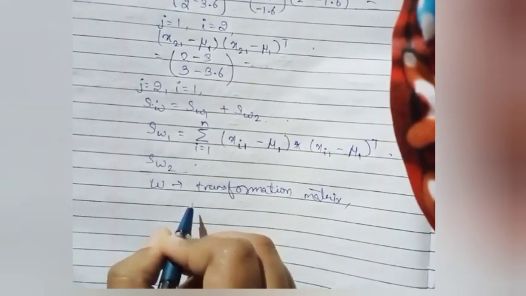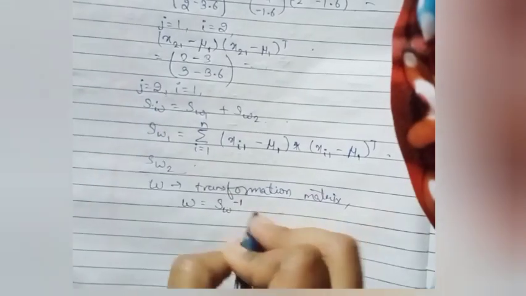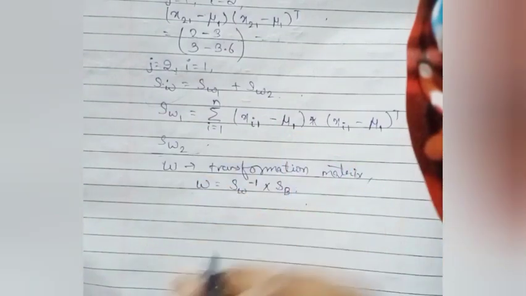The formula for this will be given as W equals SW inverse of this one into SB. After calculating SW inverse and then W, what we have to do is find the eigenvalues and eigenvectors. Now we have to calculate the eigenvalues and eigenvectors. How will we calculate that?